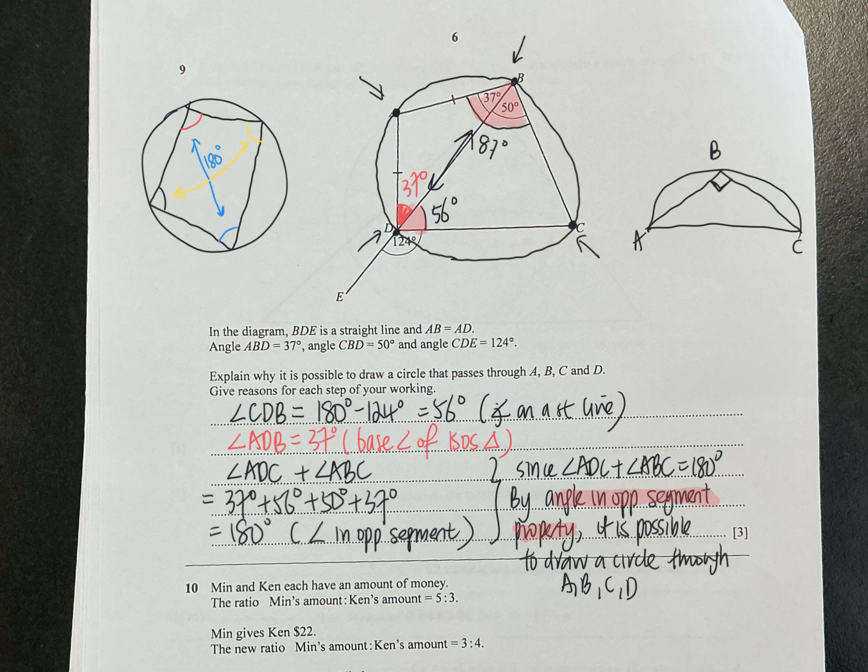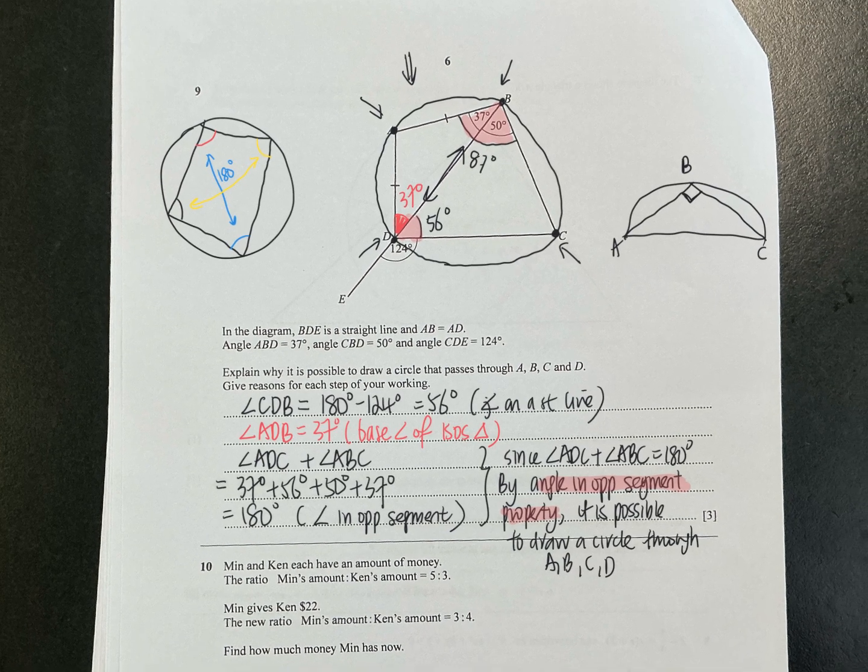Then they level up. They use this one. A few years later, they started testing this. I don't know, maybe one day they will test you on angle at center, twice angle at circumference. Okay? Yes.